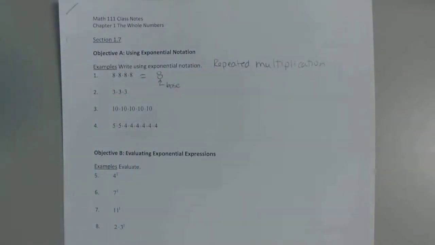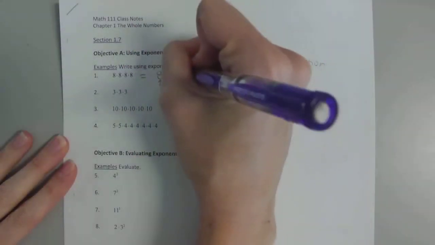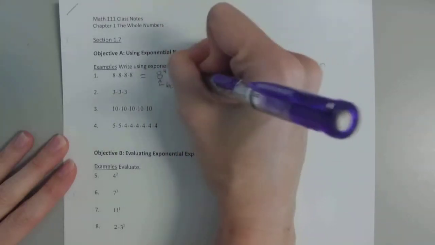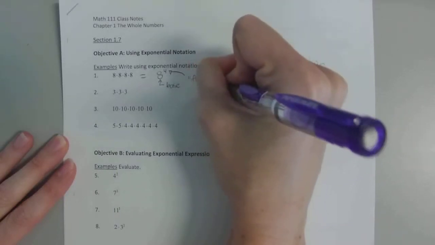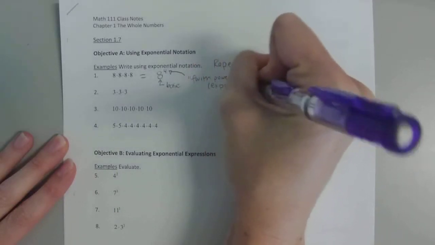So let's write it in exponential form, and then I'll label the parts. Whatever you're multiplying multiple times is called the base. So on A, what are we multiplying a lot? The number 8. So that's called the base. How many times did we multiply 8? 4 times. So that means our exponent needs to be a little 4 up here. 8 to the 4th power, absolutely. The 4th power is called your exponent or power.